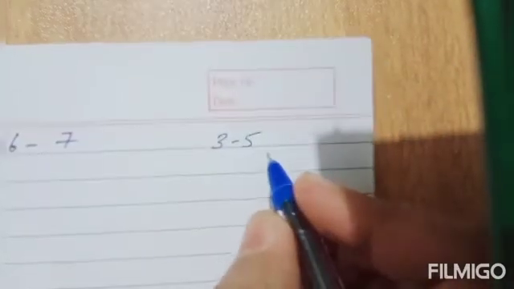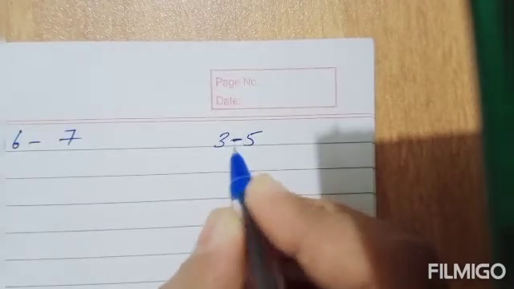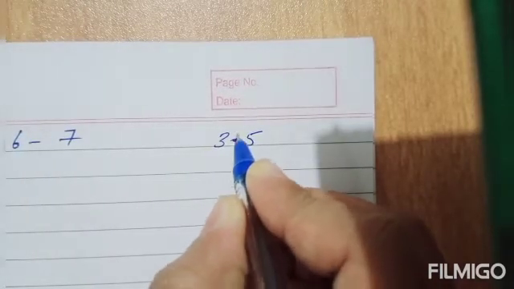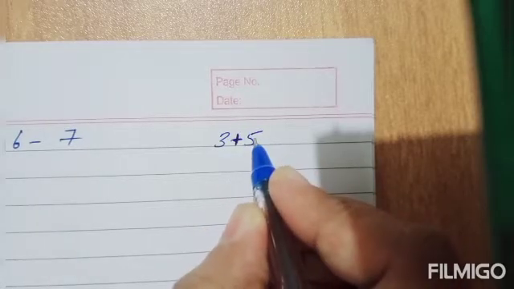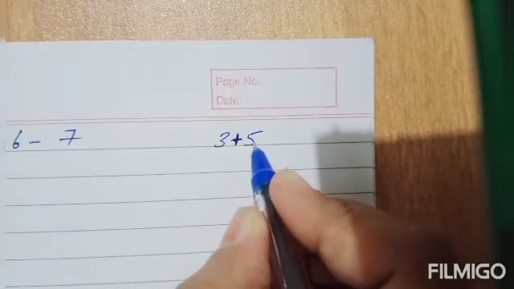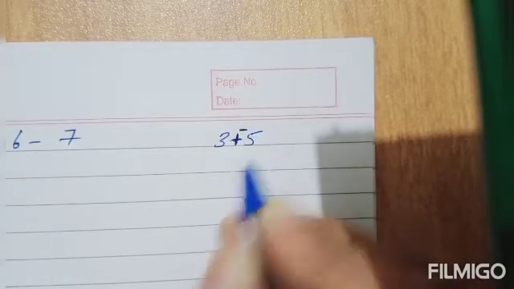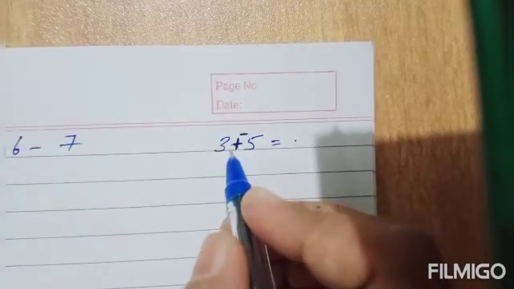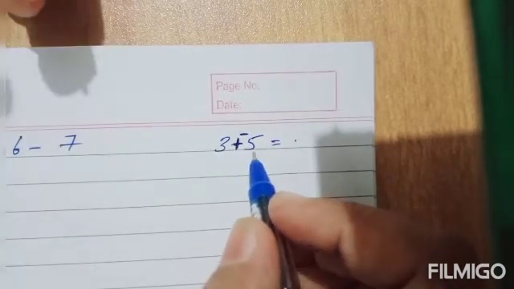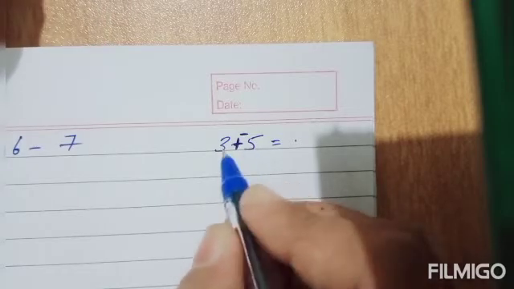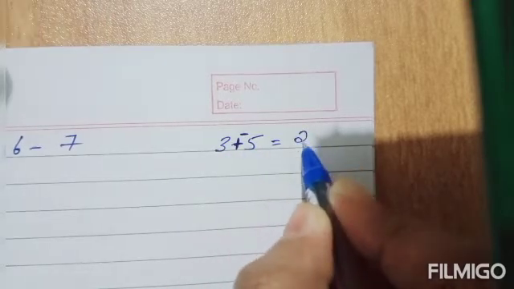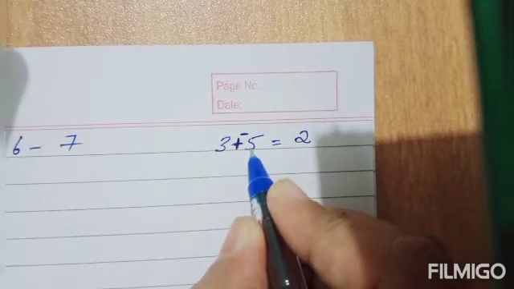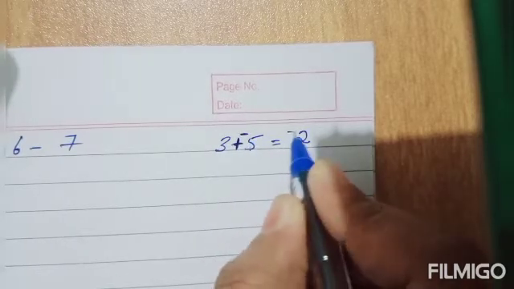It is subtraction of two integers. So what to do? How to do subtraction? First change this minus sign to plus sign. Change the sign of number to be subtracted. So 5 will become minus 5. Okay. Now addition of a negative number and a positive number. First do the subtraction. 5 minus 3 you will get 2. Put the sign of greater number. Greater number is 5 here. So its sign is minus.